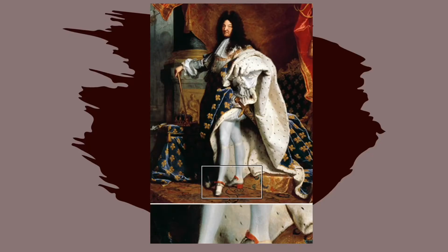Talking about high heels, they were men's shoes. They were worn by Persian soldiers to help hold their boots in the stirrups when riding horses.